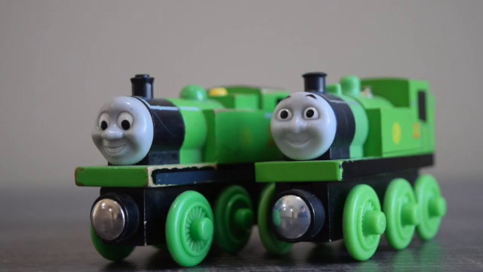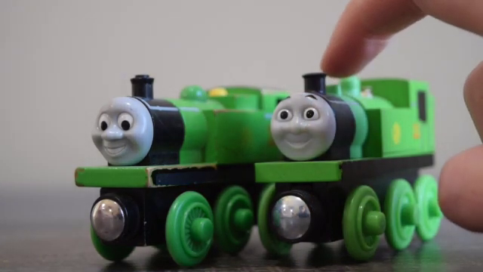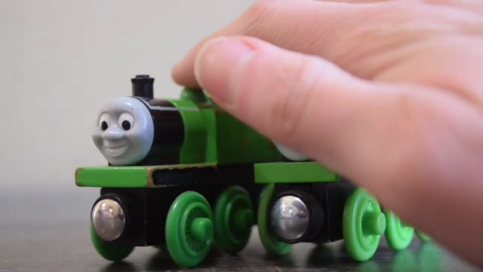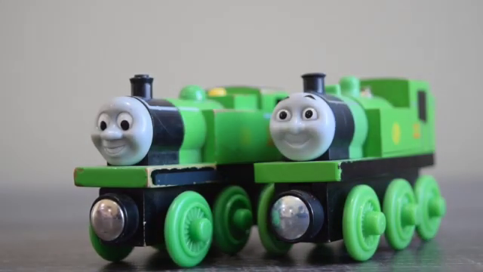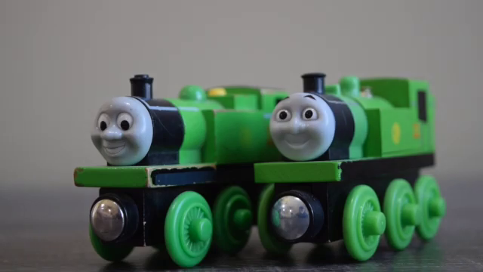So in today's video, we are going to be doing some more comparison on the new CGI version of Oliver and the old style version of the same character as well. So without further ado, let's get into it.